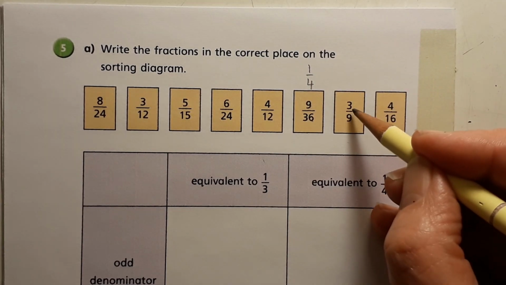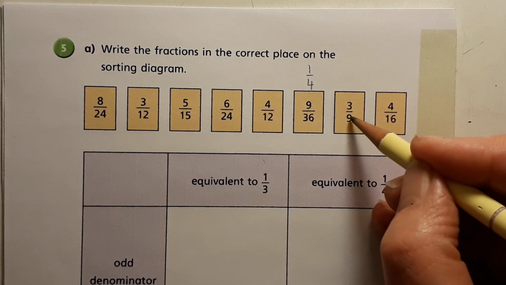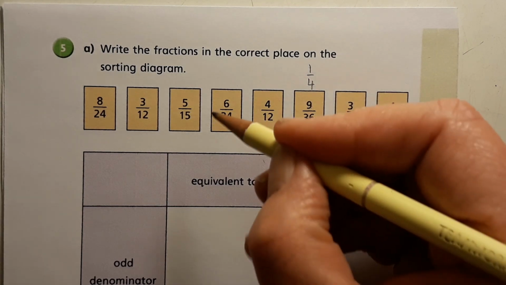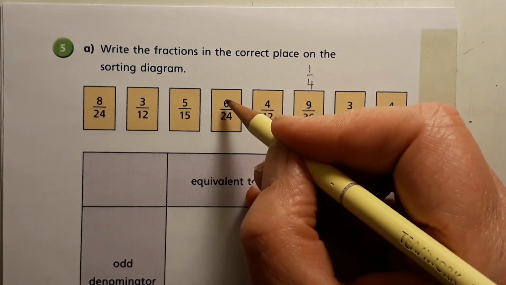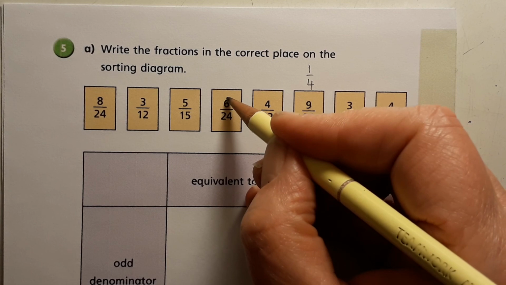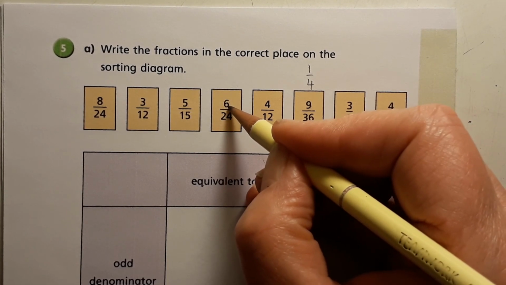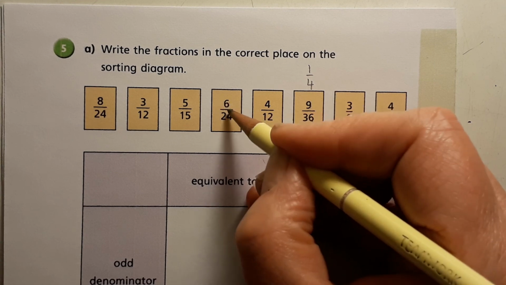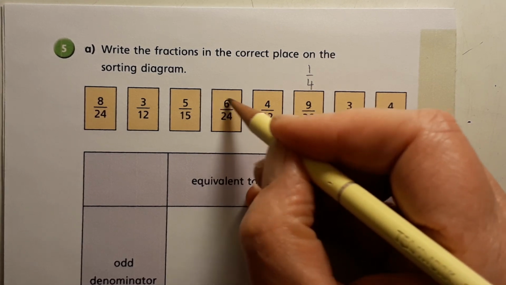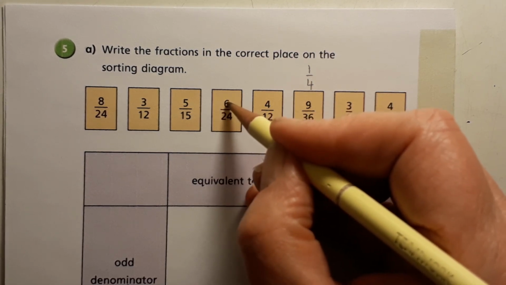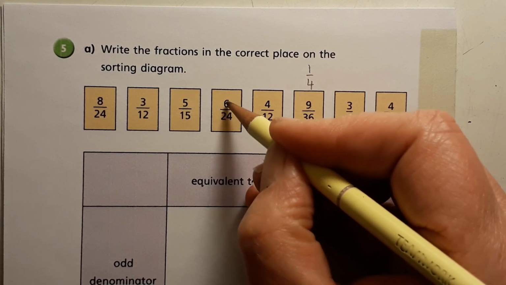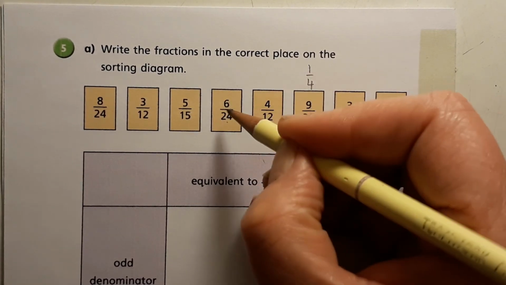So look for patterns in the times tables. I'm not going to do that one because it's an easier one to do. Okay, so I'm going to look and see with 6/24. Now I know that there are other factors of this, but are these digits in the same times table?